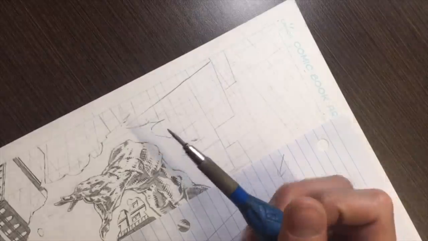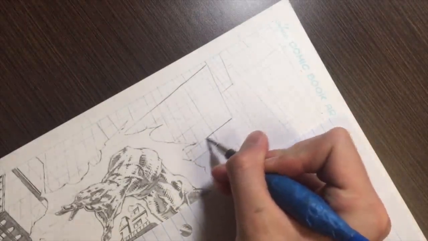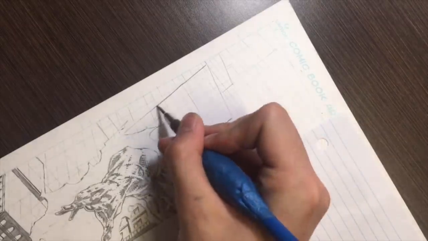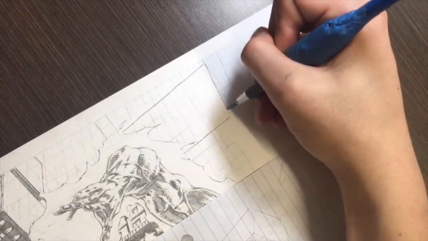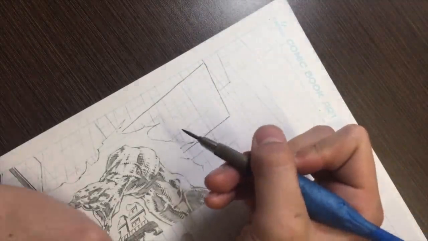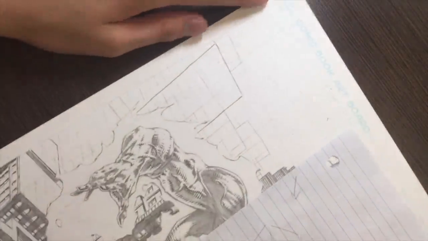No, I go to SVA right now. So we'll get this thickened up. And you can see all this is following my perspective lines. Just sharpening my pencil real quick. All right.